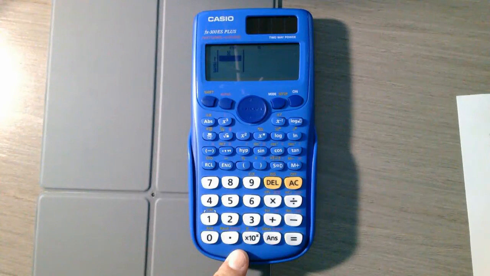Okay, so this is how to find the standard deviation and mean using the Casio calculator. Please let me know if you have any questions.